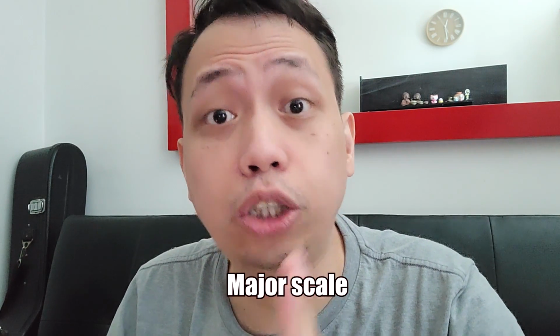It's in the key of E. I'm all out of love. E. So the next step is to study the different kinds of scale. The one in particular is the major scale. The major scale is C, D, E, F, G, A, B, C.